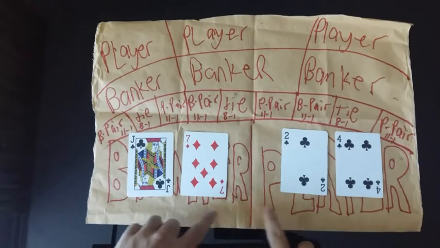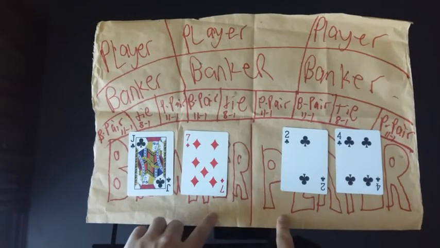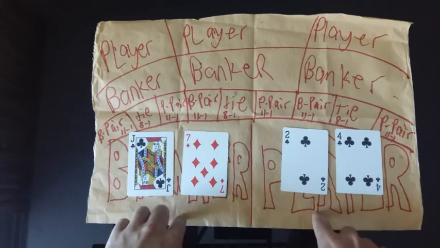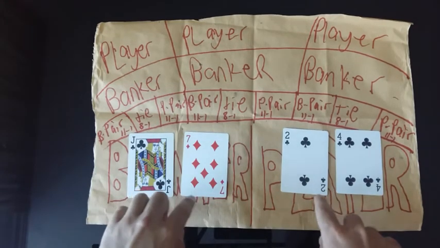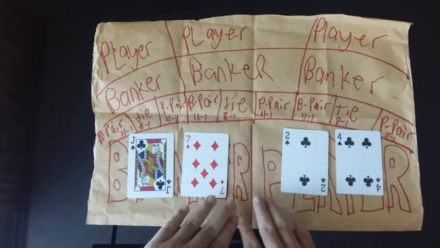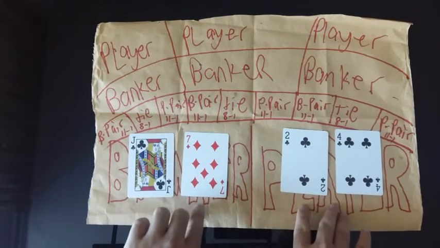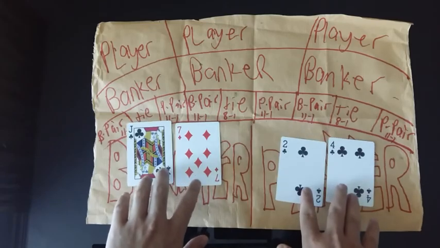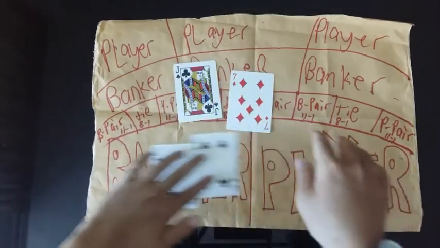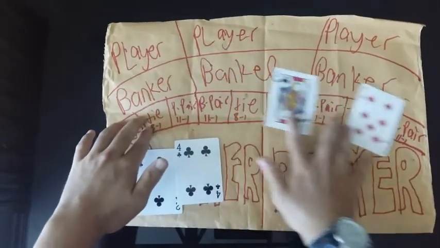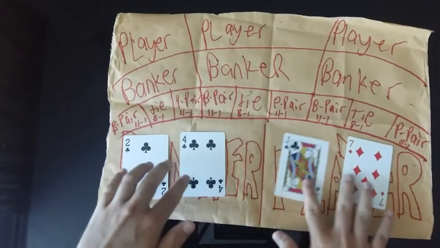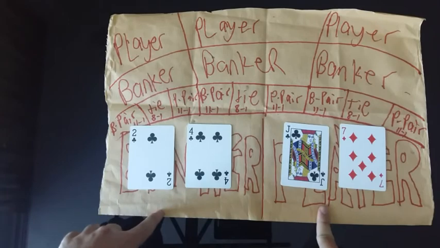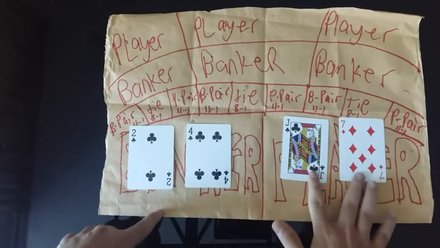In this situation the game has reached a result, so 7 wins over 6. It doesn't matter which side it is on, as long as it's 7 and 6, the result is 7 wins over 6.